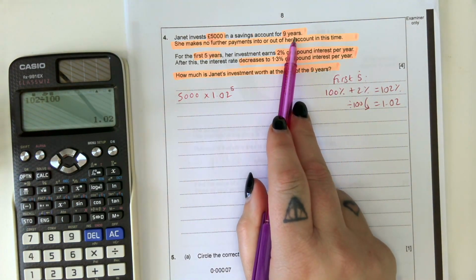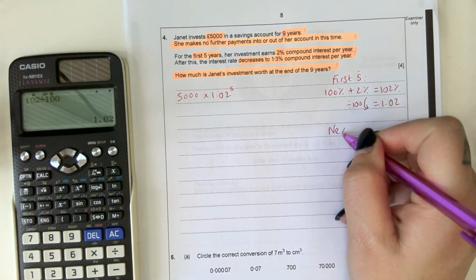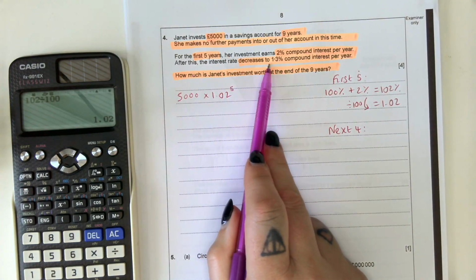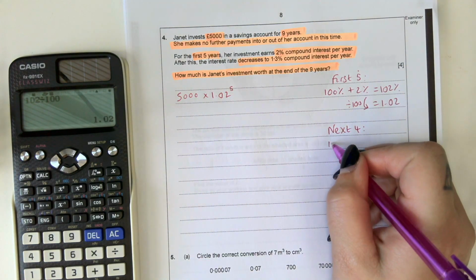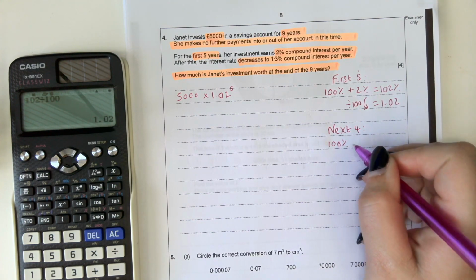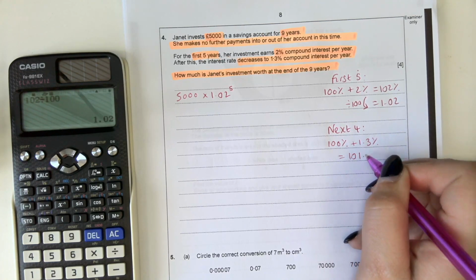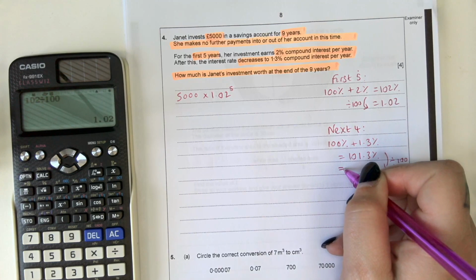Okay, this whole investment is for 9 years. We've dealt with the first 5 years, so we've got to consider the next 4 years. So the next 4 years have a compound interest rate of 1.3%. So it would be 100% of the amount plus 1.3%, which is 101.3%. I again want this to be a decimal multiplier.